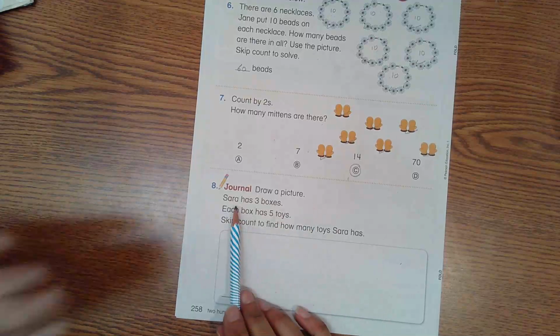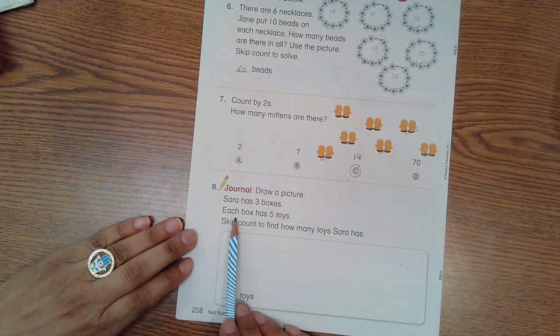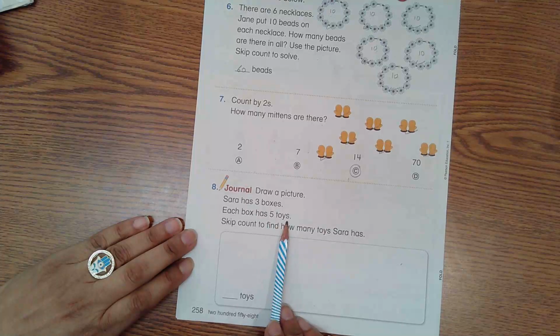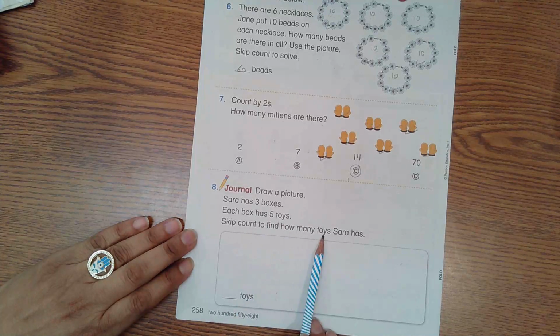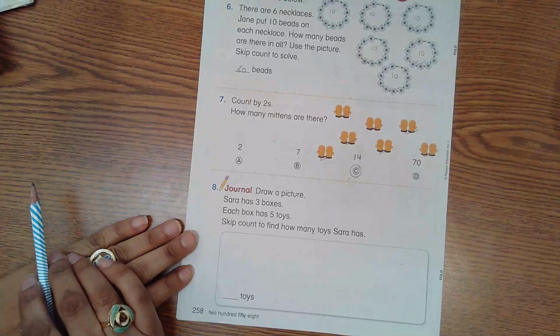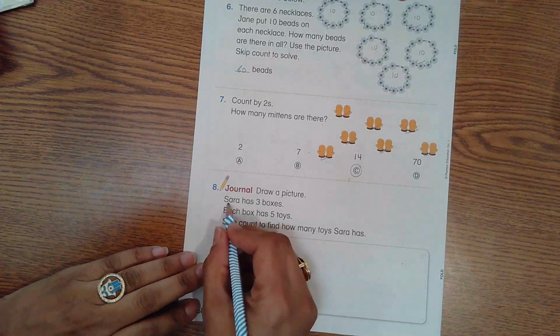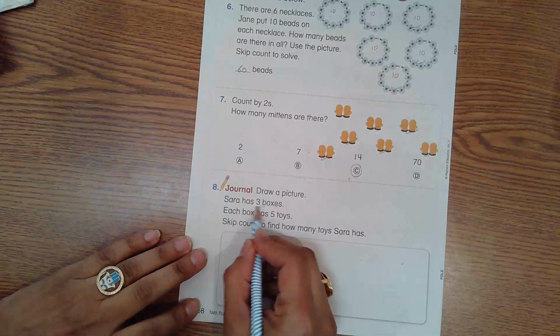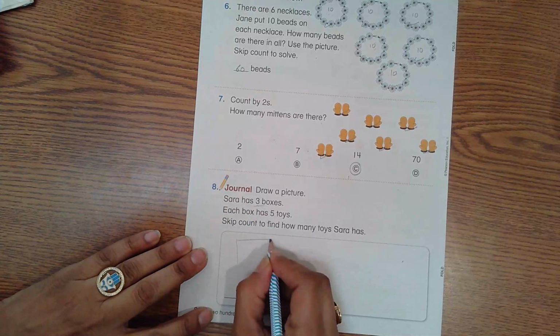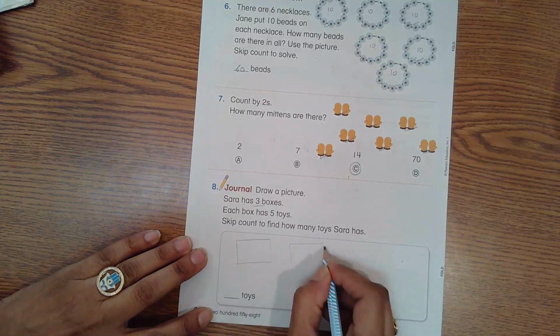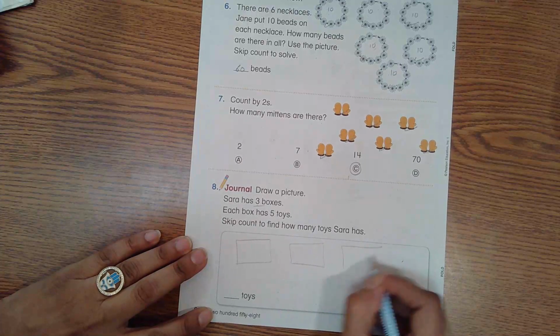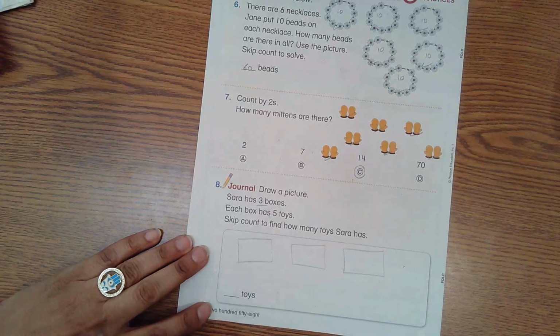Number 8, journal. Draw a picture. Sarah has 3 boxes. Each box has 5 toys. Skip count to find how many toys Sarah has. All right. So we need to draw and put our answer here. How many boxes does Sarah have? She has 3 boxes. So I'm going to draw 3 boxes. Here are my 3 boxes. How many toys in each box? 5.